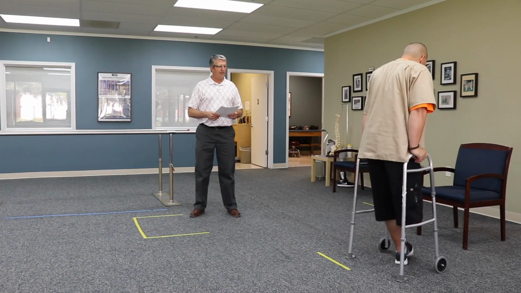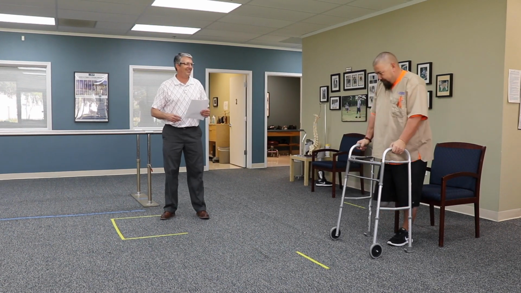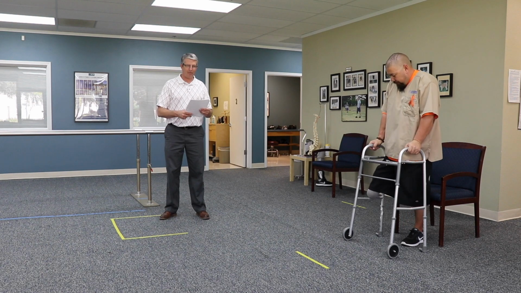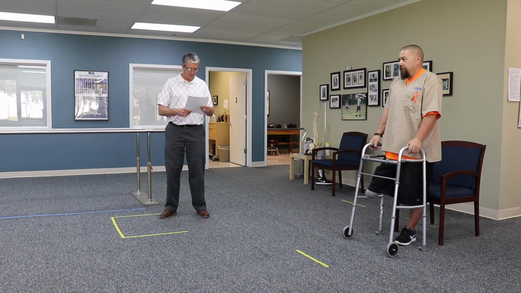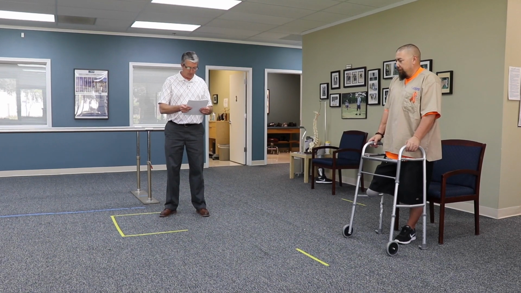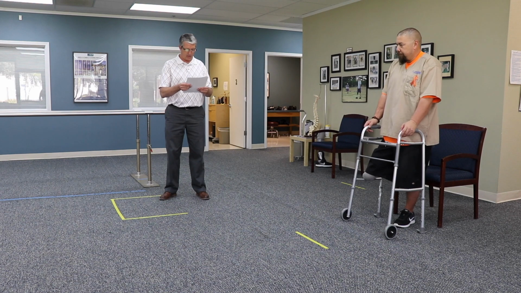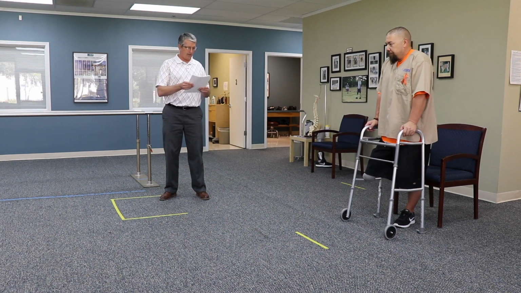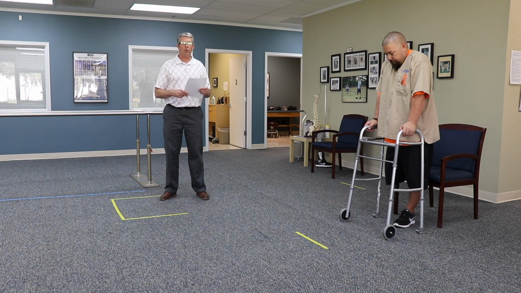Okay, that's very high level walker work there. So he's still able to vary his cadence even without his prosthesis. Because of that, he's symmetrical, increase in speed and controlled manner. That's a 2.